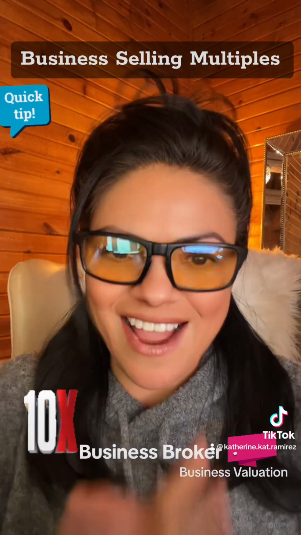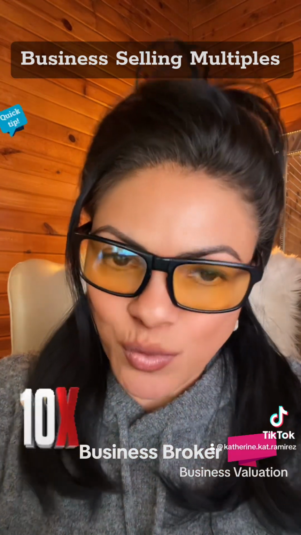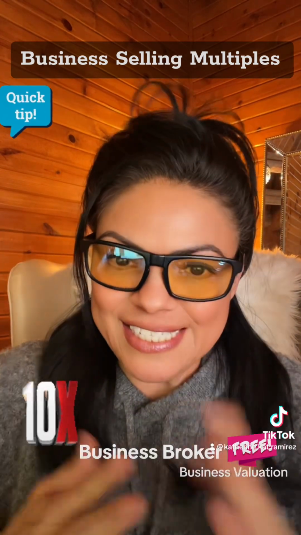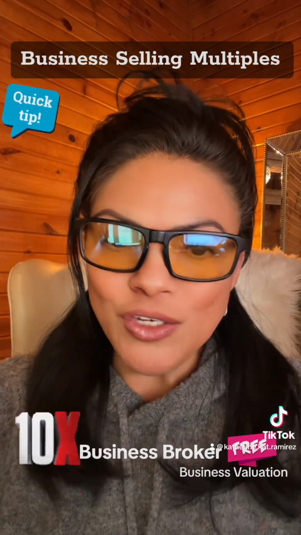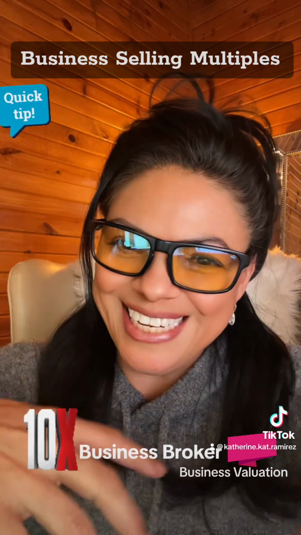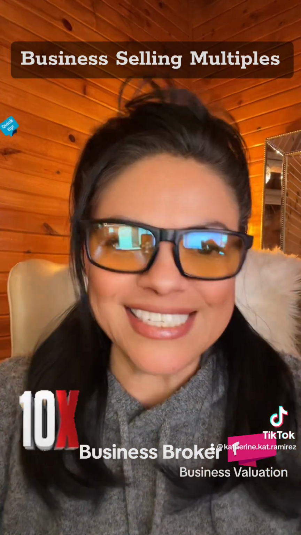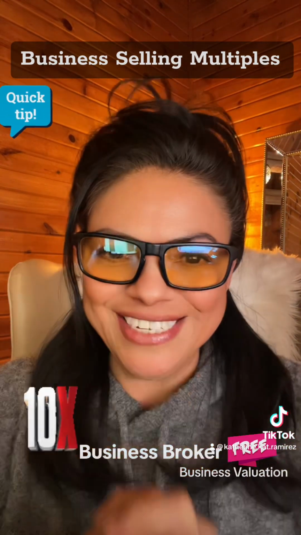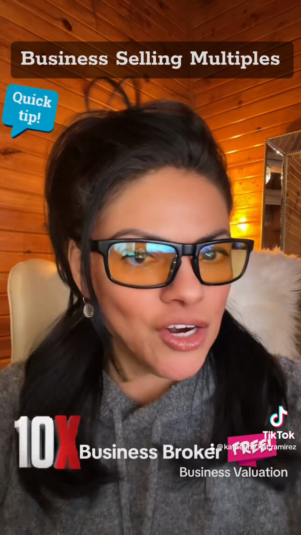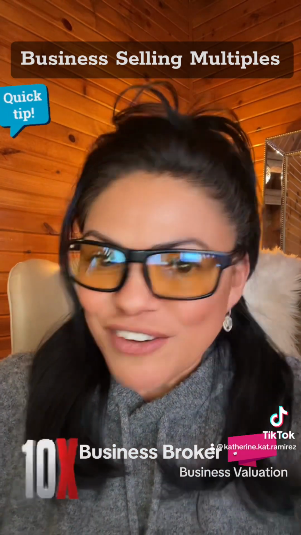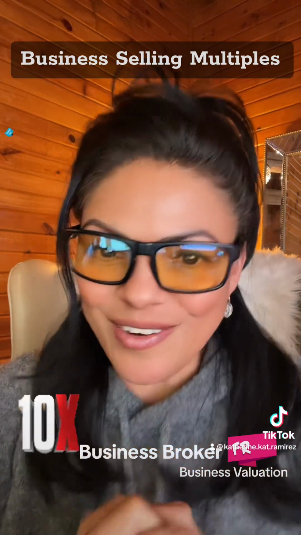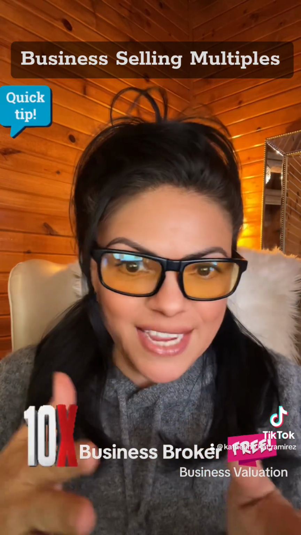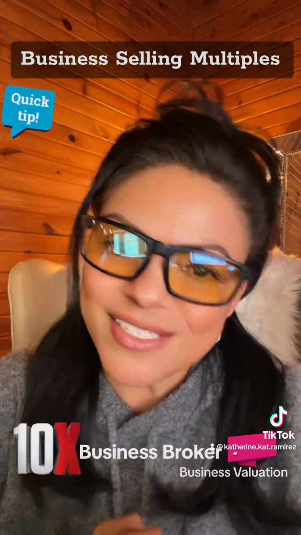So it is not a hard and set, fast rule that your industry is going to get this multiple, because your business is different. There are so many nuances that are part of a business valuation. Not every business is identical, cookie cutter. They don't all look the same. So you can't apply the same theory to this business and then apply it to this other business and this other and this other. No, it doesn't work like that.